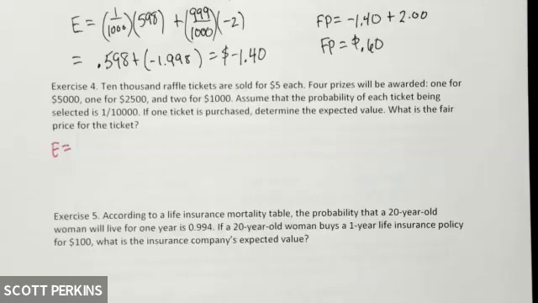So the first thing I want you to do is write down what 2 things you are going to multiply together if you were to win the $5,000. What's the probability you win the 5,000 times the net result when you win the 5,000? I'll give you 15 seconds to write down what you think that product is going to be.